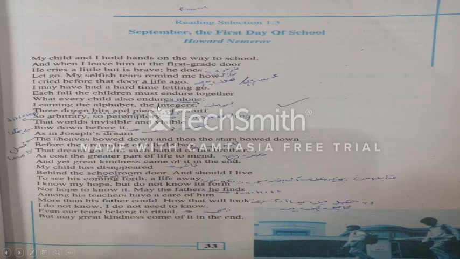What every child also endures alone: learning the alphabet, the integers, three dozen bits and pieces of stuff, so arbitrary, so peremptory, that the world's invisible and visible bow down before it as in Joseph's dream.